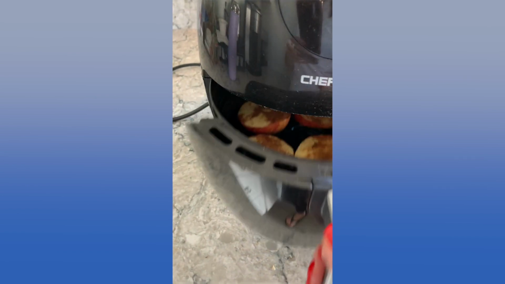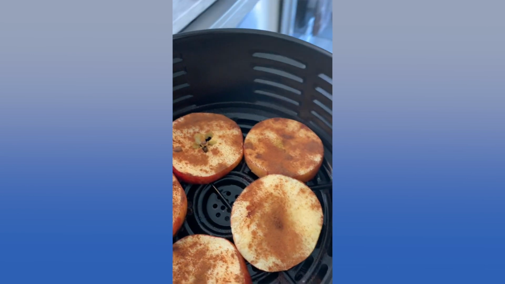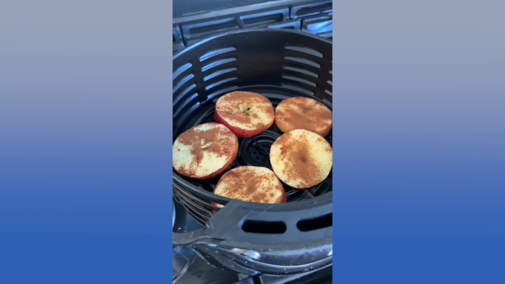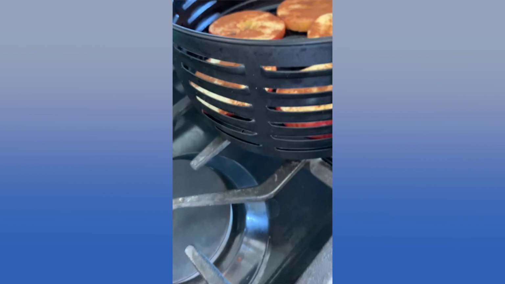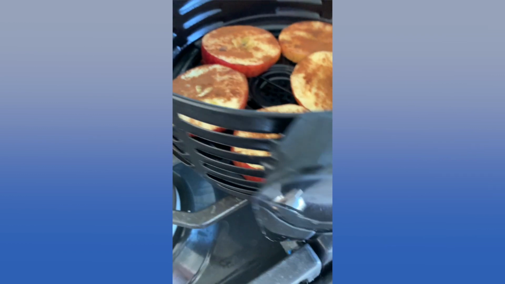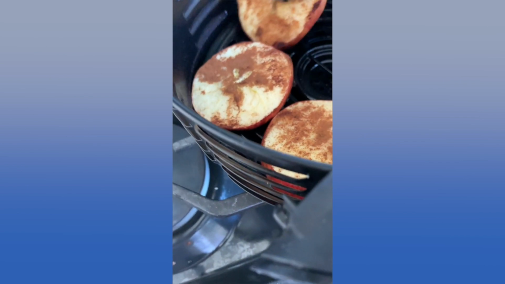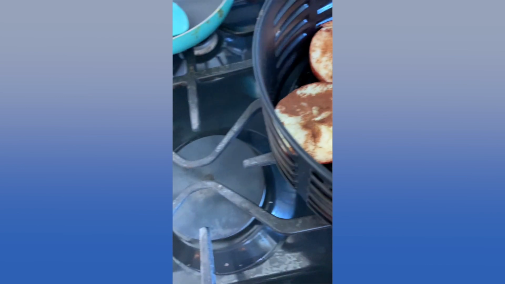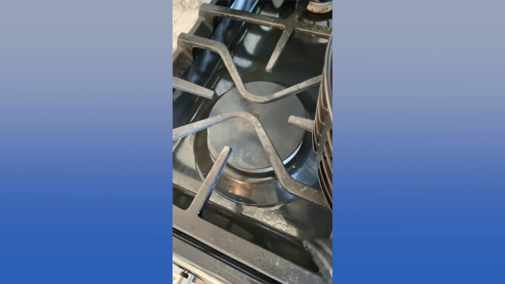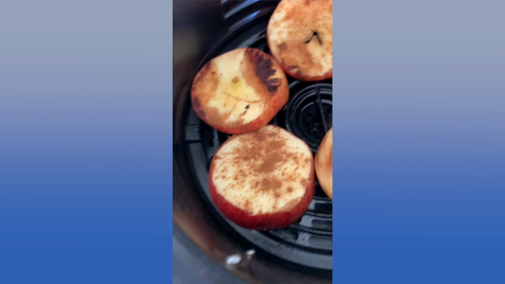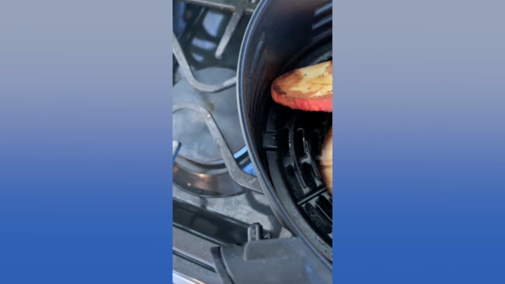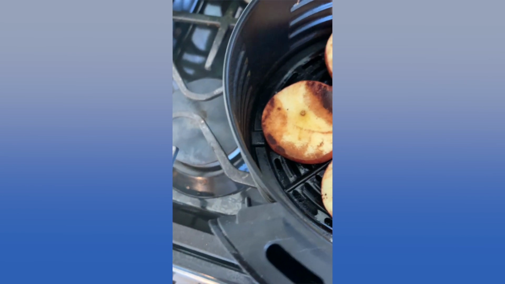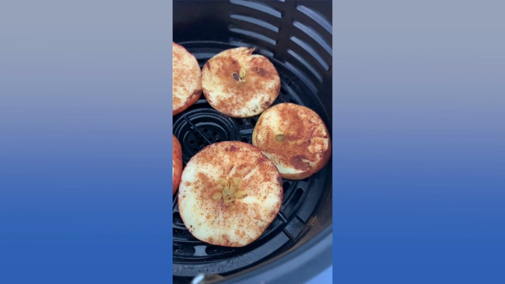Okay, so 4 minutes is up. This is what they look like. I'm gonna put it over here because it's very hot. I don't want to set it on my counter. And I'm gonna flip them. Okay, so you notice they're all flat.